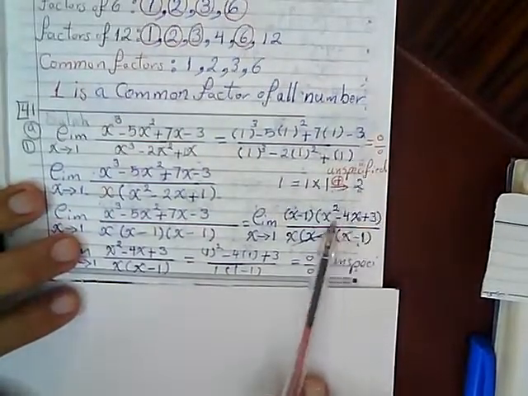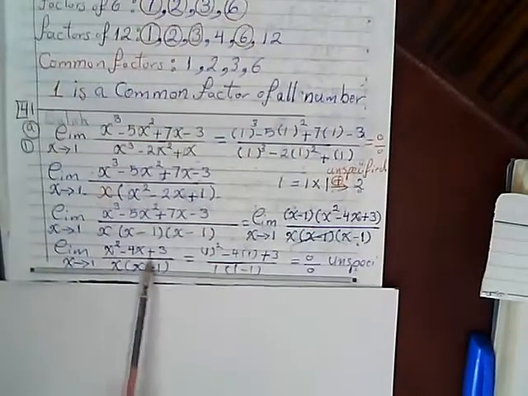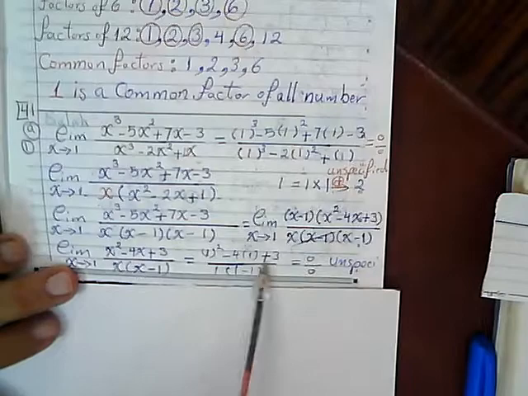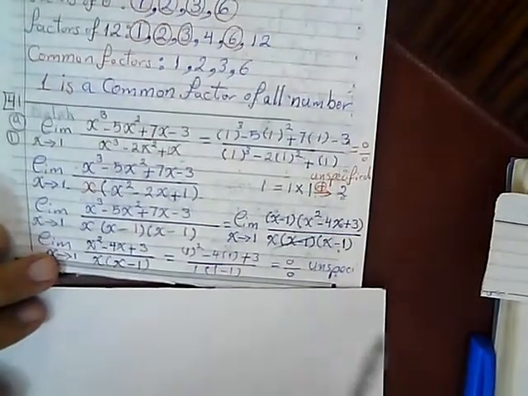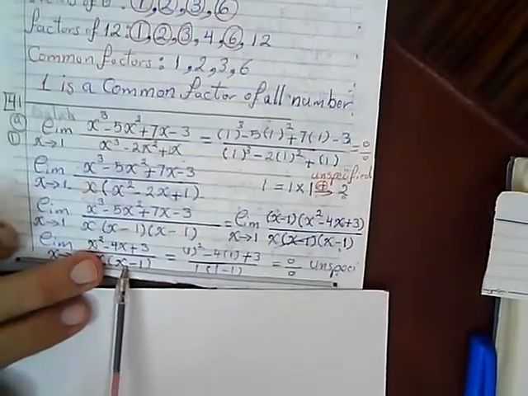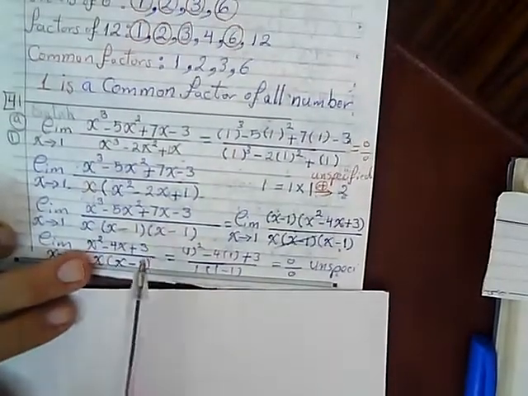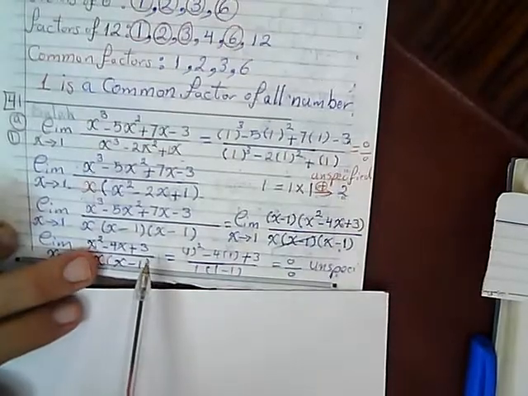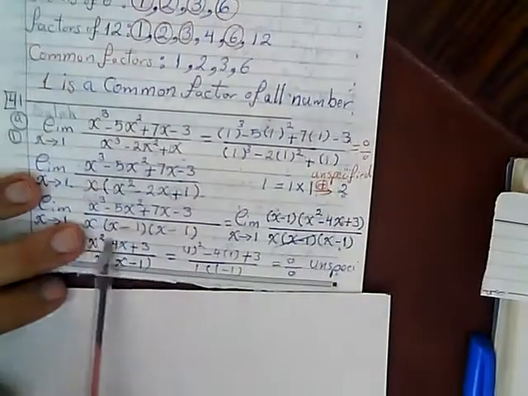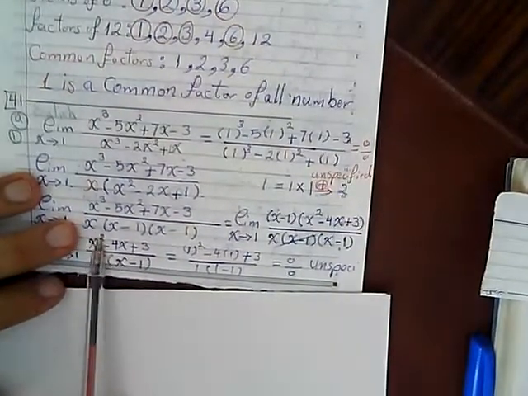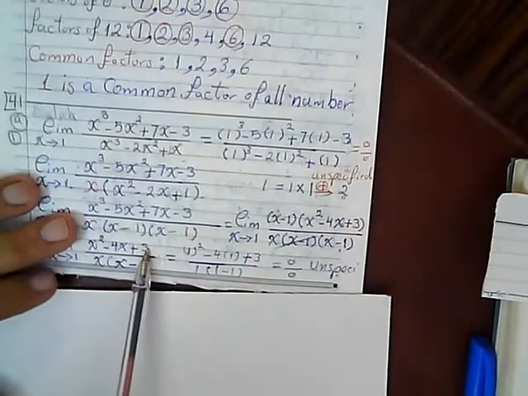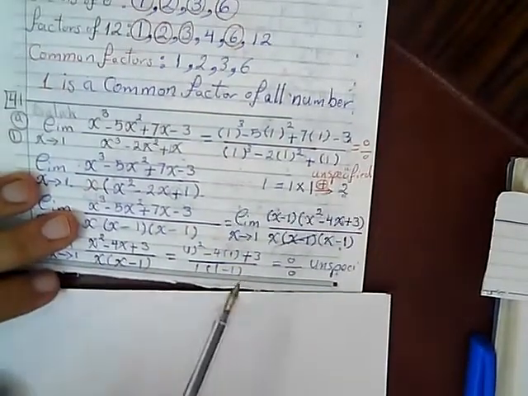Now I wrote what's left on the top and what's left on the bottom. But if I substitute again by 1, I will still get 0 over 0. Why is that happening? Because I still didn't get rid of the other zero factor. So now we don't need long division. You can do long division, but it's going to be a waste of time because the other expression here is a quadratic, and it can be easily factorized because 3 can be 1 times 3 and x squared can be x times x.